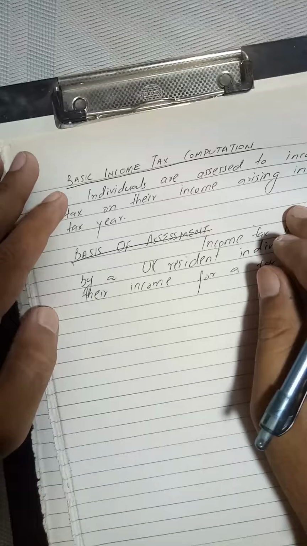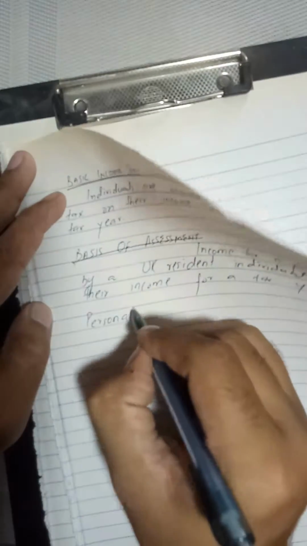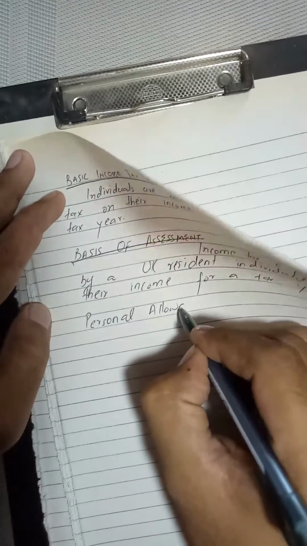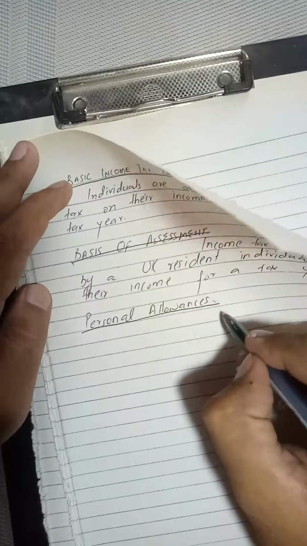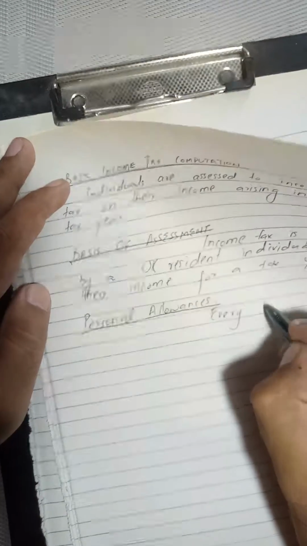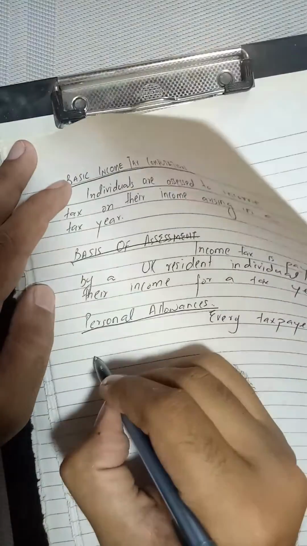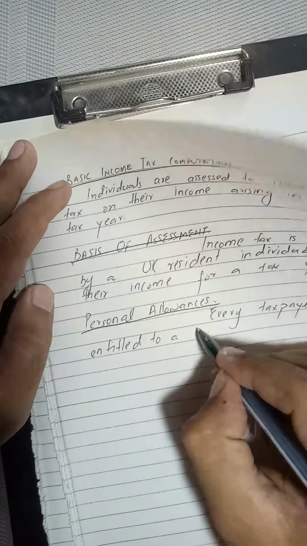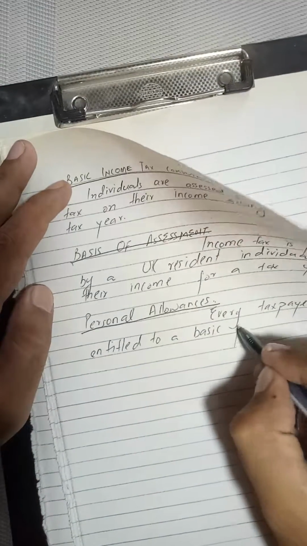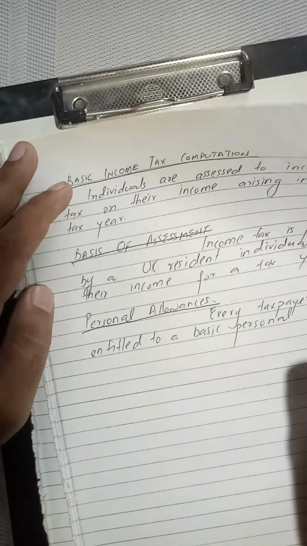And also if you have some personal allowances, when we talk about personal allowances, every taxpayer is entitled to a basic personal allowance, PA.